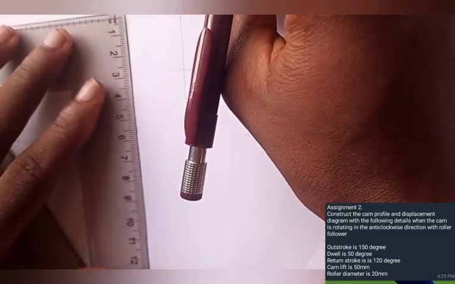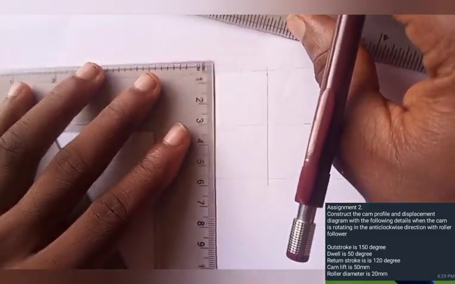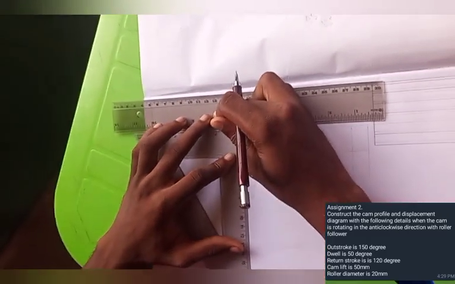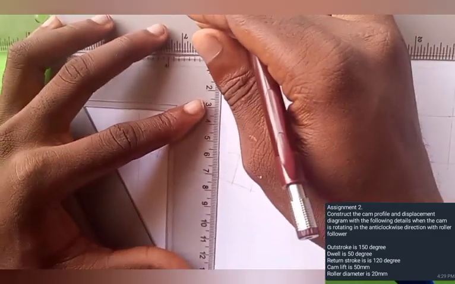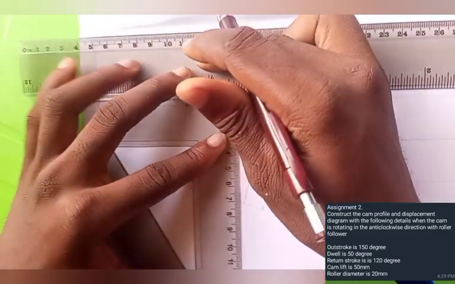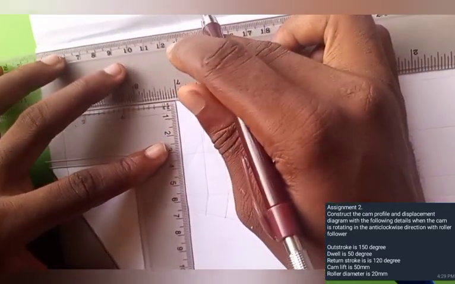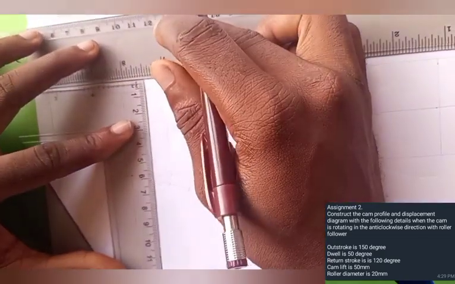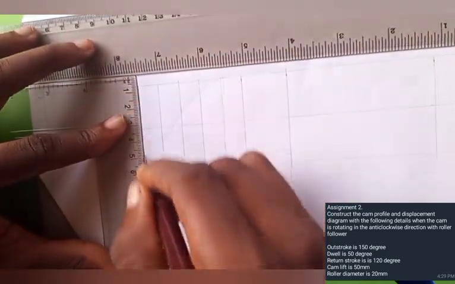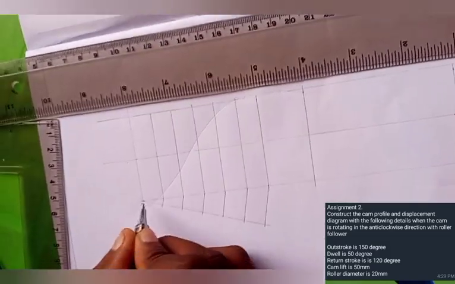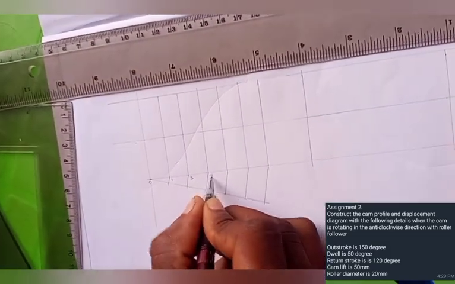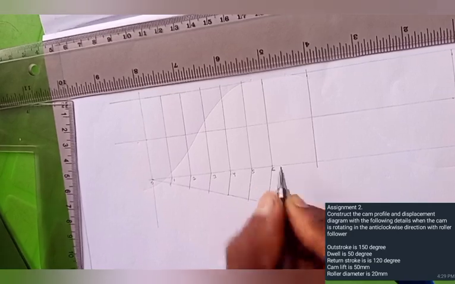So now you project it upward. Project it upward. This is our 1, our 2, our 3, 4, 5 here, and these are 6. So let's number them. These are 0. These are 1, 2, 3, 4, 5, and this is going to be our 6.